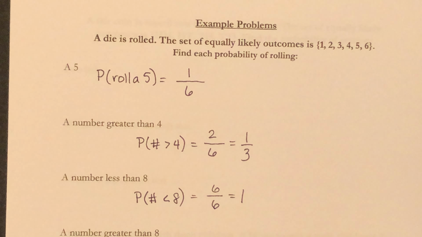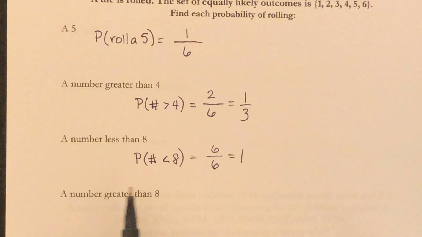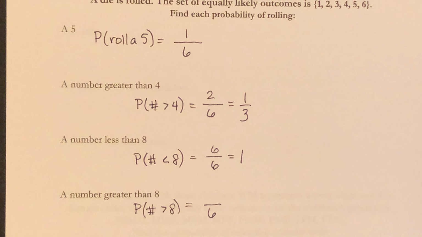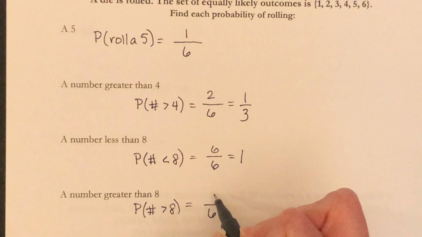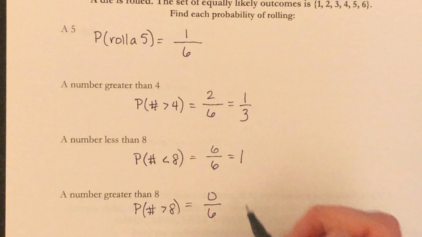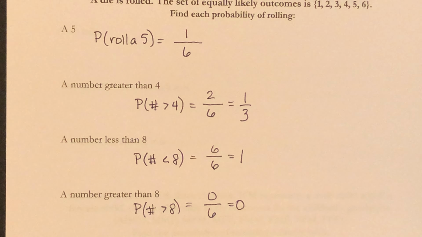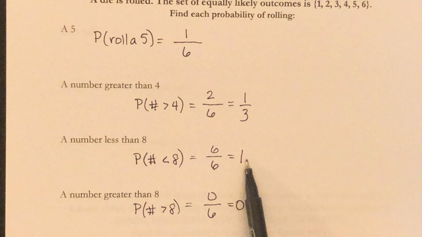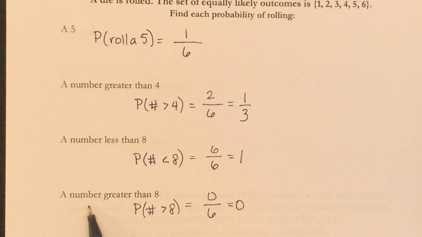There are no numbers 8 or larger on this particular die, so we're always going to roll something less than an 8. Now, related, what's the probability that we roll a number greater than 8? Well, there are 6 possible outcomes. And how many options do we have greater than 8? None of them. 0 over 6 is just 0. So here, this will always happen, so it has a probability of 1. This will never happen, so we have a probability of 0.